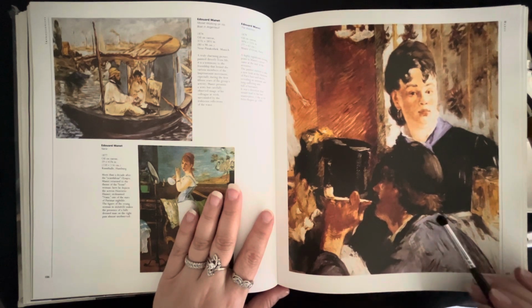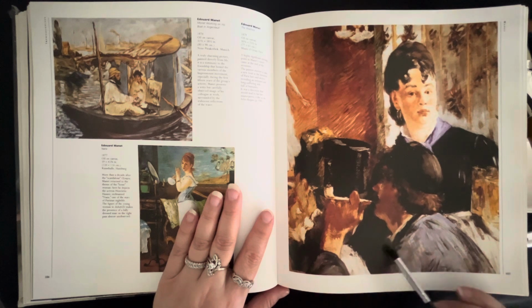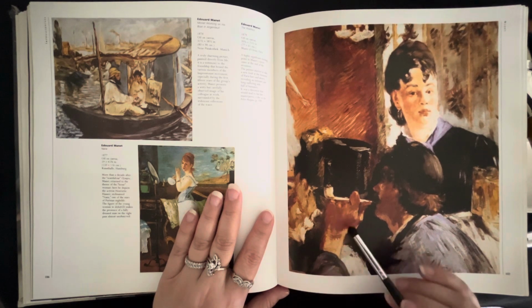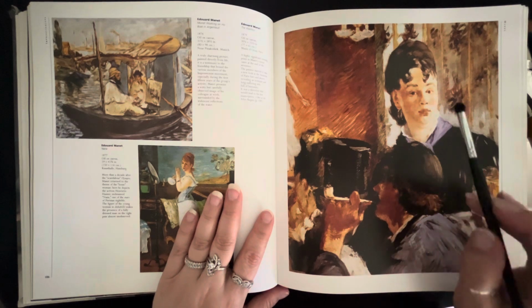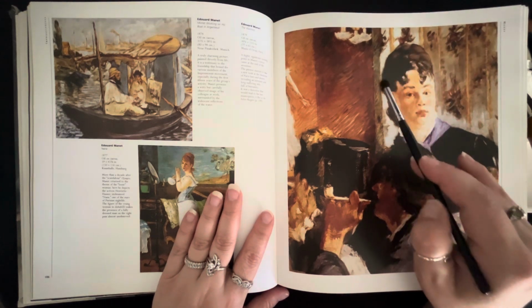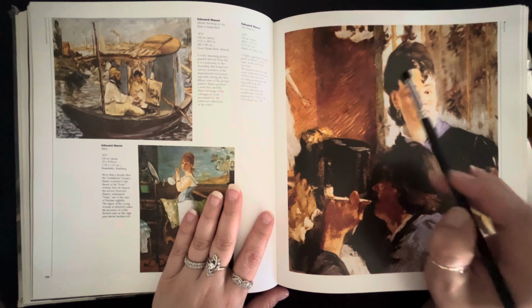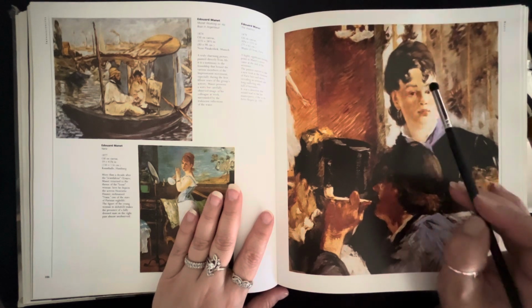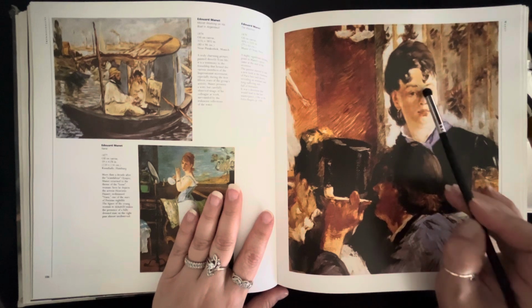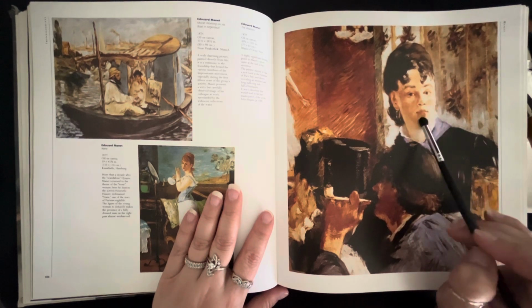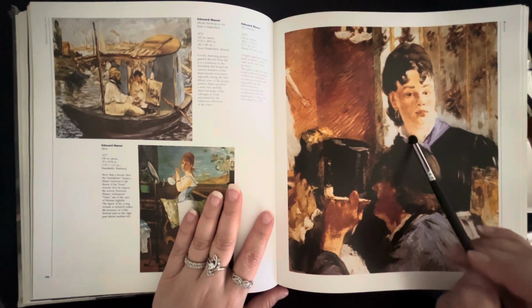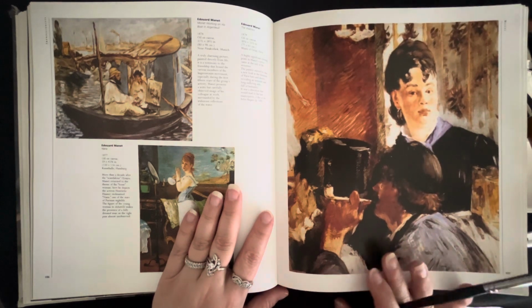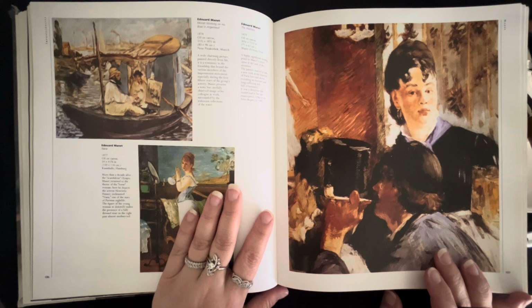Again, the loose gestures to indicate the fabric. This is Edouard Manet, The Waitress.